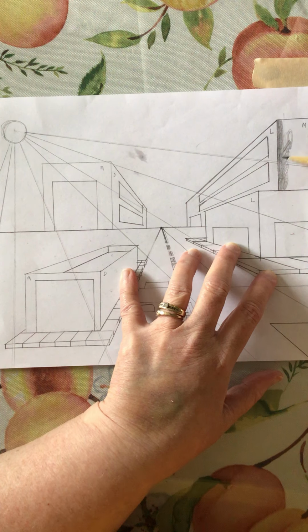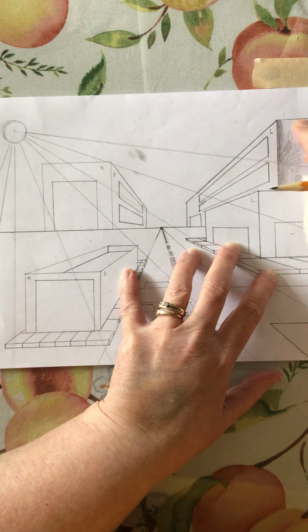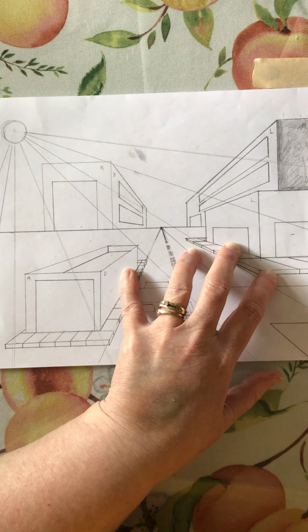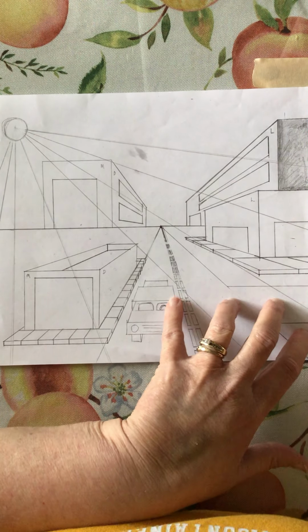Sometimes you can use the side of your pencil. Sometimes I use my fingers. Now when you're using pencil to shade, you can always lighten it up if you get it too dark with your eraser. And if it's too light, you can always darken it with your eraser. And remember, I want to keep the edges of the building nice and sharp.